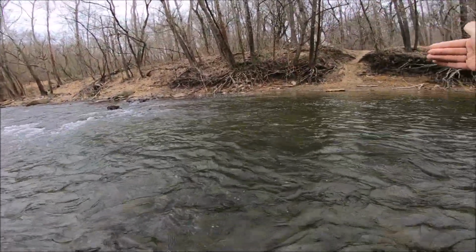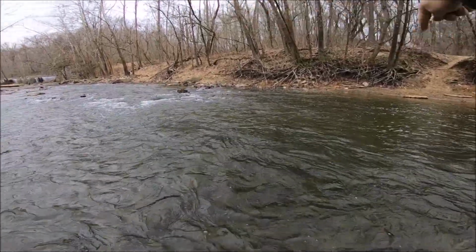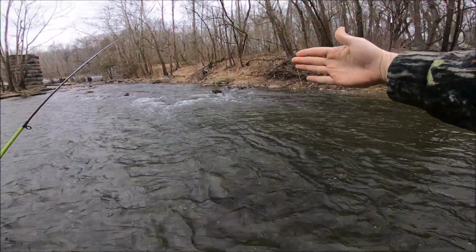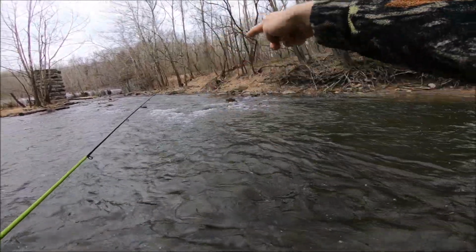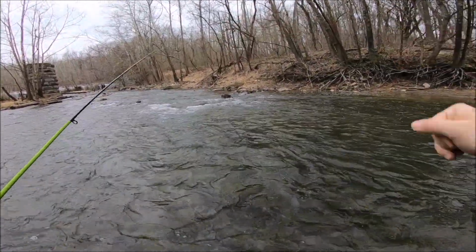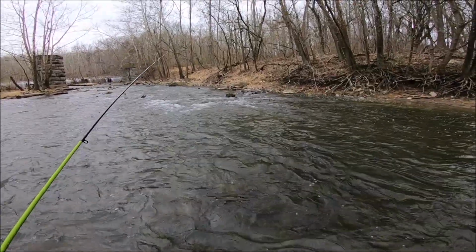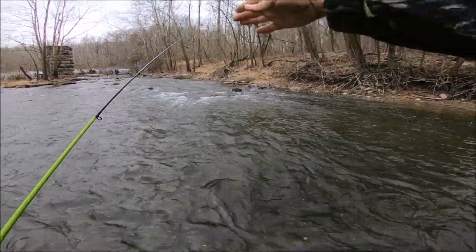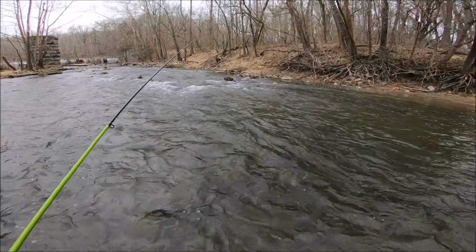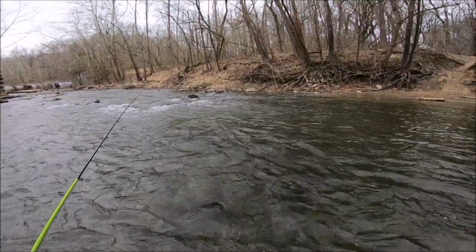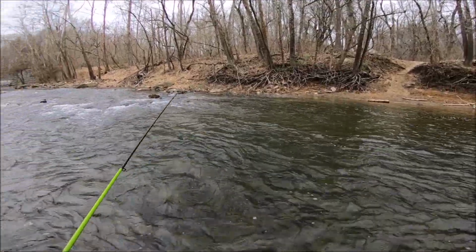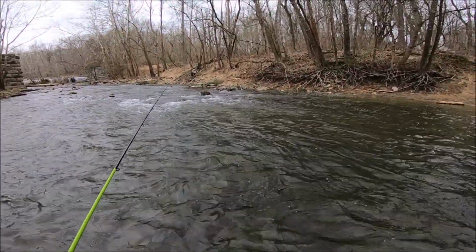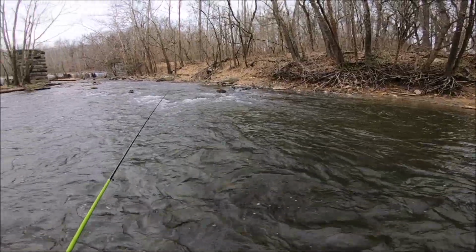At the end of that tongue and all around that tongue, fish are going to hold. You have kind of like a W right here. If you can see, boom, boom. There's two spots that go around the pool, and then that tongue that goes right in the middle. Every pool is not like that, but when you have a tongue that shoots into a pool like that, that's always going to be a good target point for casting, because that's where fish are going to hold.